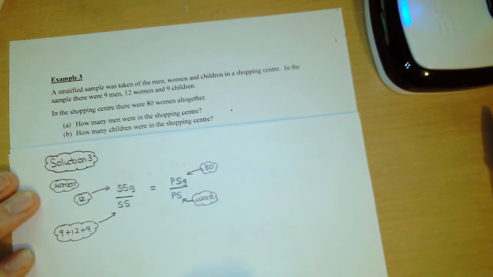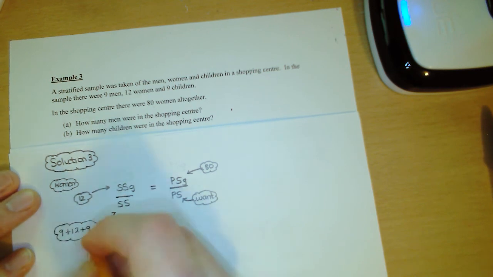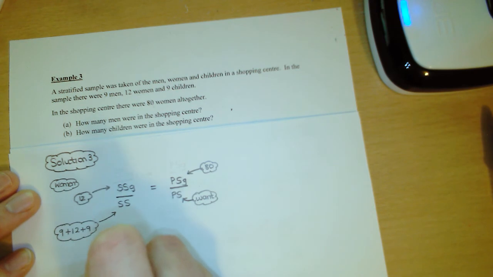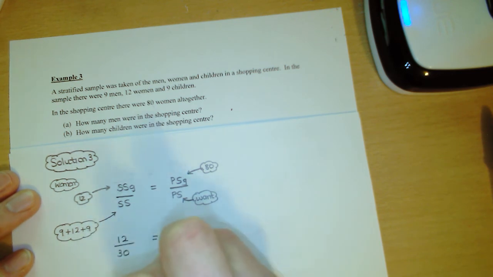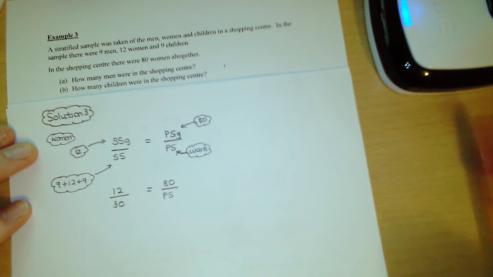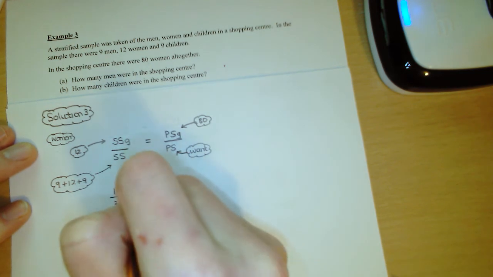So let's sub all the quantities in now and work out the population size. So we're going to have 12 over, we've got 9 plus 9 is 18, 18 plus 12 is going to give us 30. So 12 over 30, and that's equal to 80 over the population size. So straight away we're in business here because we know 3 out of 4 quantities. So we're going to cross multiply to get the population size.